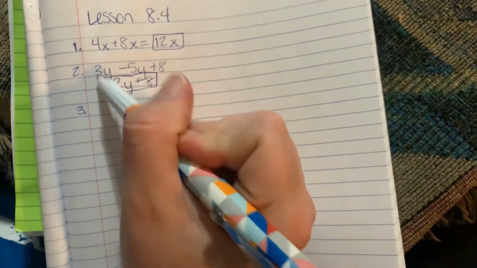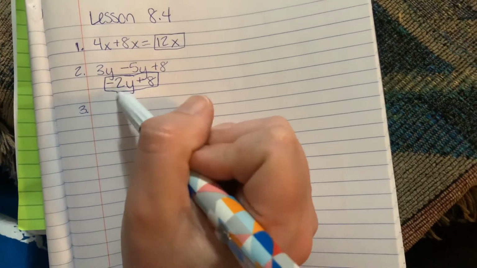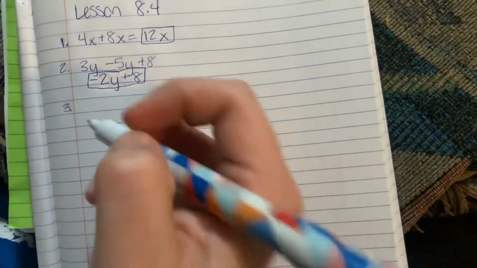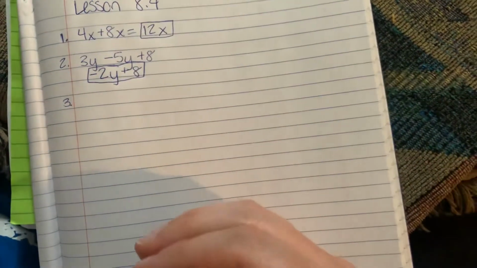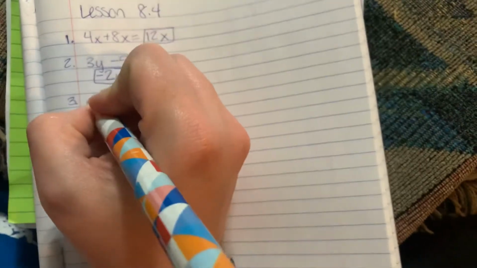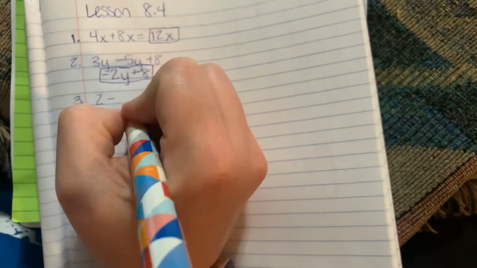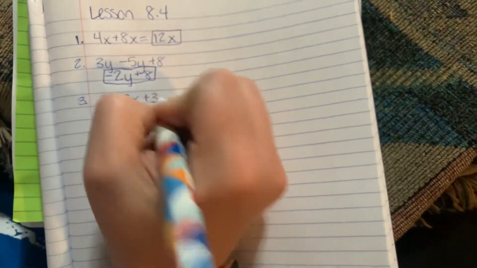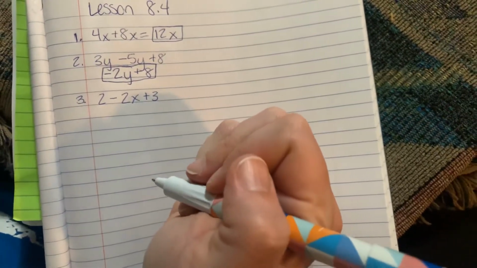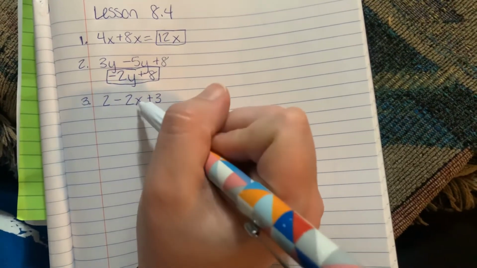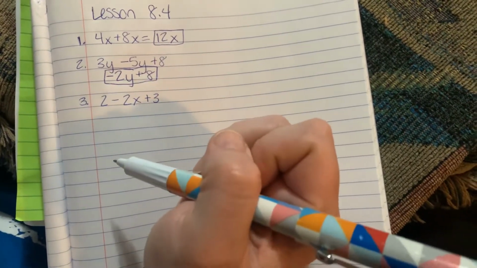Number 3. Notice that on my paper, I'm skipping a line in between them. That's just so that I can read clearly, because you want your paper to be very neat and organized. So make sure that as you go down, that's what you're doing. On this one, number 3 reads 2 minus 2x plus 3. You want to ask yourself, how many terms do I have here? I have 3 terms. I have a 2, a negative 2x, and a positive 3.